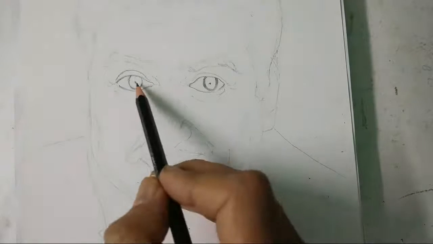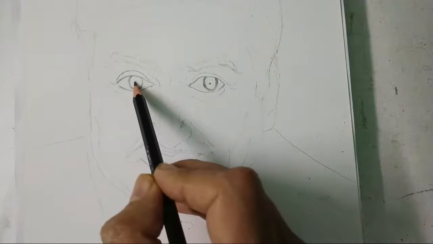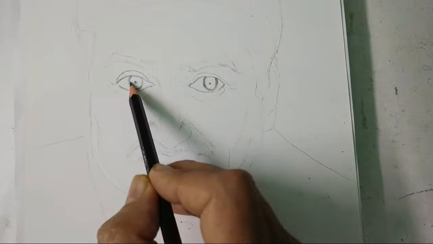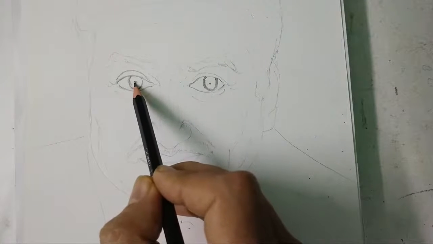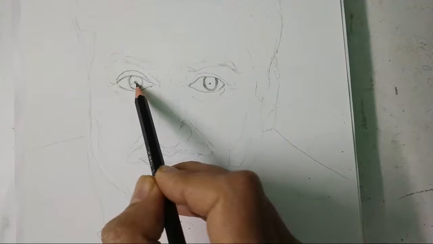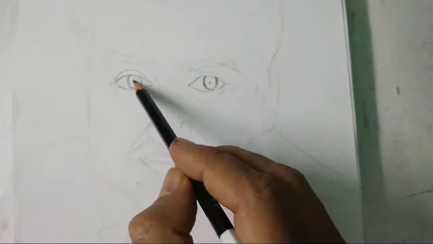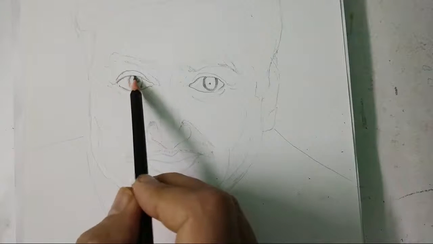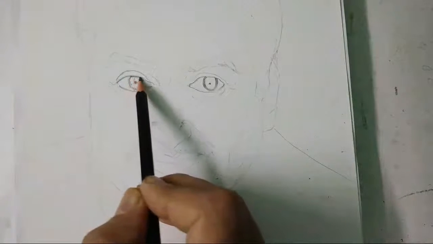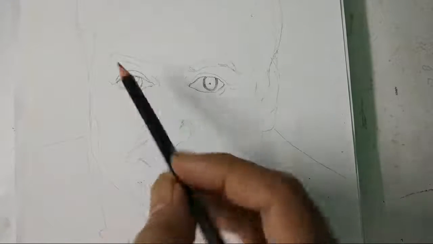In this face, I am making the black part bigger, and there is a shine in the eyes in two parts. That shine shows the reflection of light on the face.